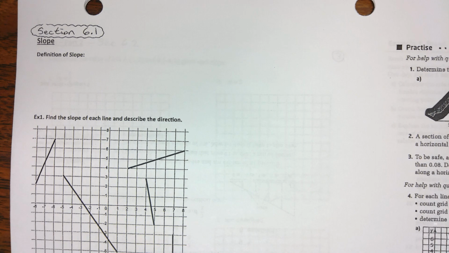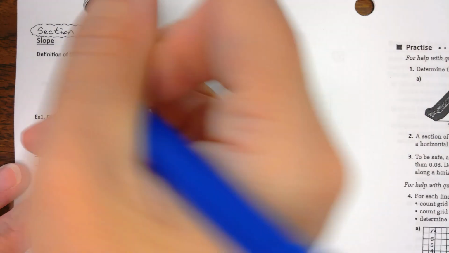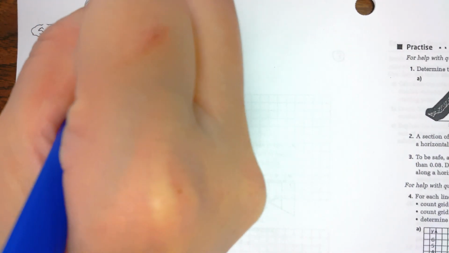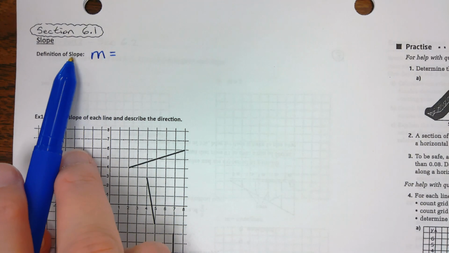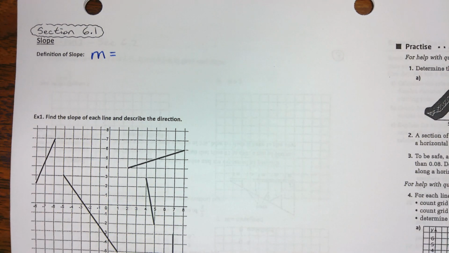Okay, what letter do we use to represent slope? Do you know? M, right. So we use lowercase m to represent slope. You can totally see the spelling of M in slope, right? Okay, so in 26 letters, they decided to use lowercase m.